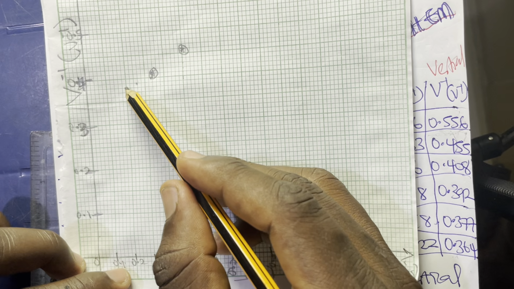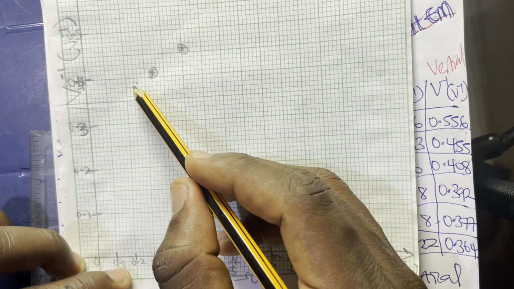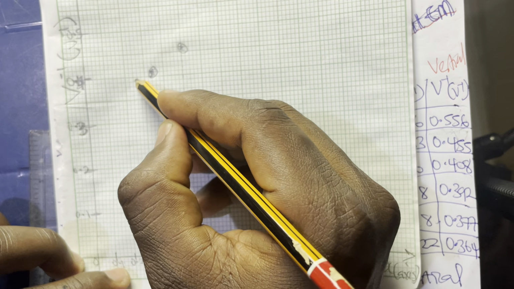Then 0.25 is now, this is 0.2, 0.22, 0.24, 0.25 is in between here. So the shading is going to be here.